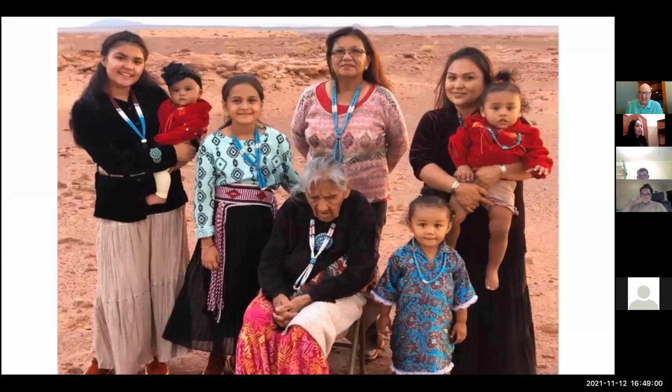I like these pictures. So this is a Navajo Nation. We looked at that picture a few minutes ago of the Navajo Nation, and these are Navajo Native Americans who live on the reservation. And it's important to distinguish that not all Native Americans live on the reservation.